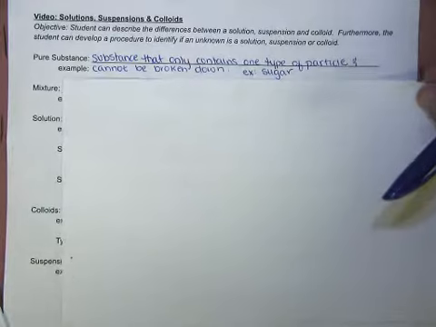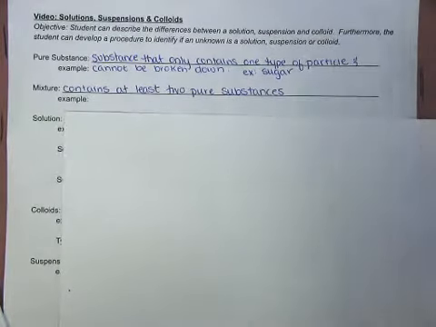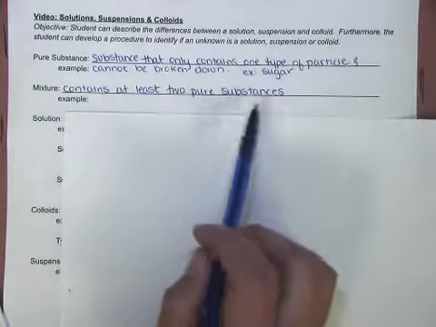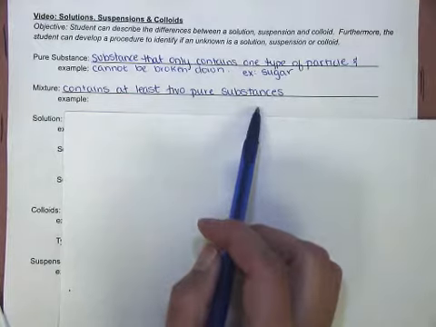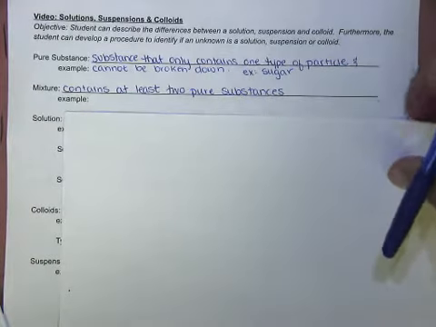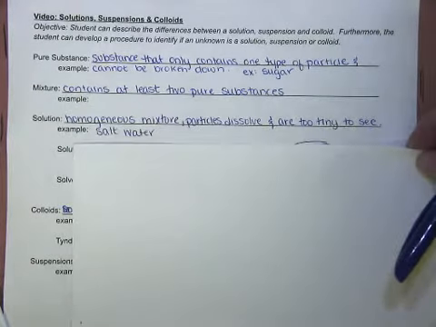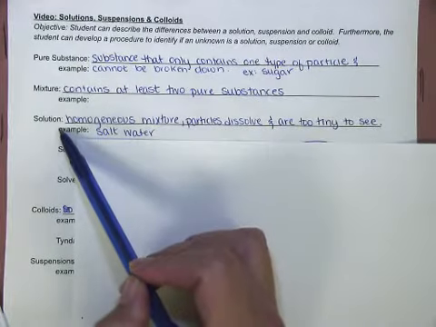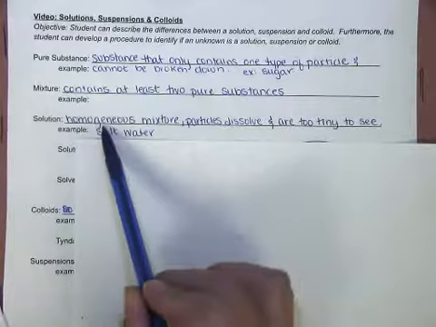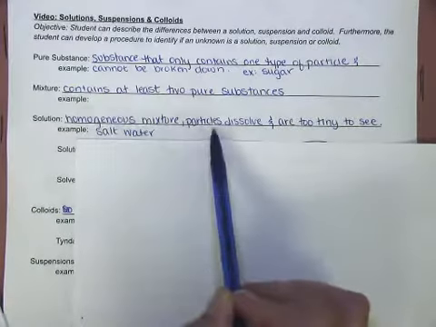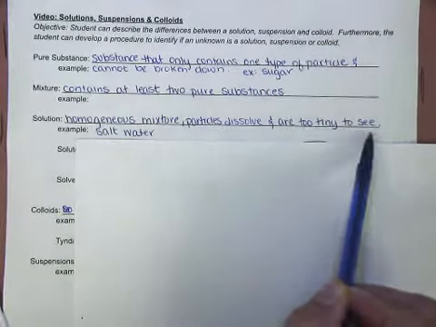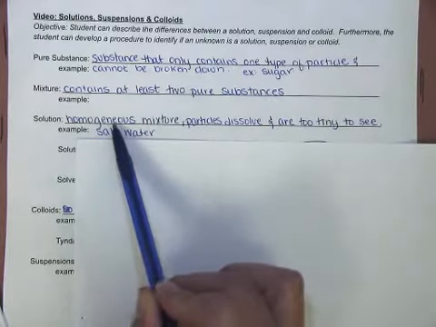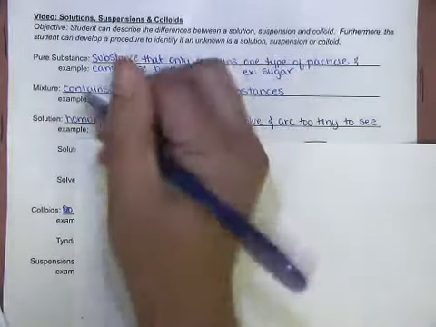Pure substances are different from mixtures. A mixture contains at least two pure substances together. Mixtures can include solutions. A solution is a homogeneous mixture where particles dissolve and are too tiny to see. If it's homogeneous, that means that it looks uniform.